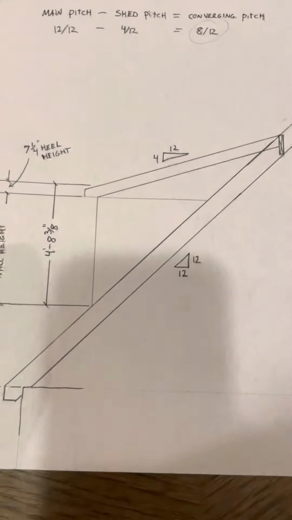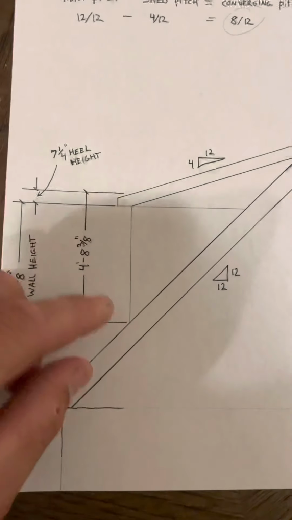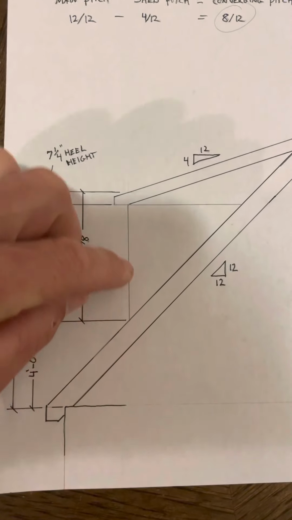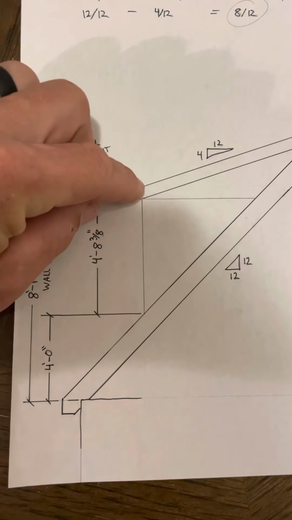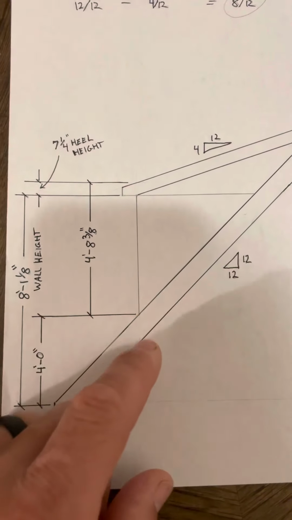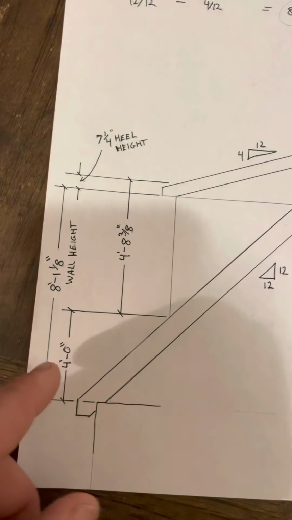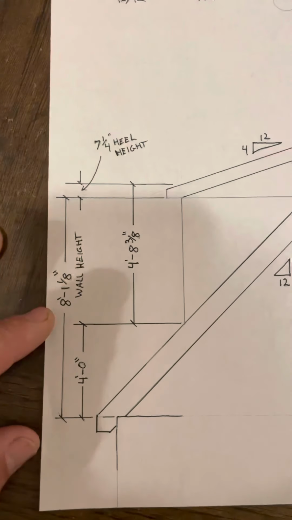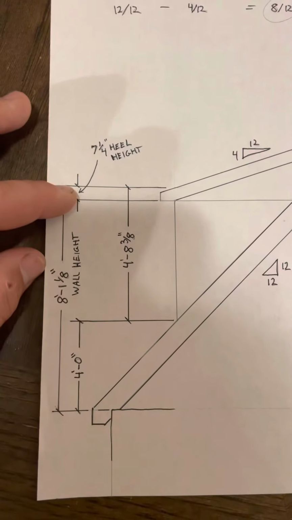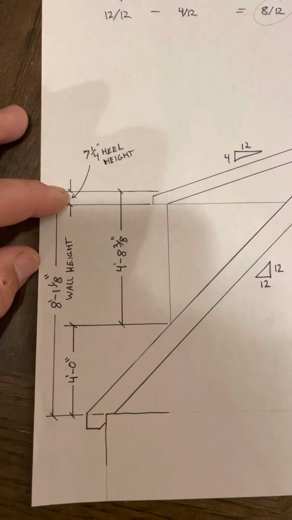The second bit of information you need to know is how high your dormer is: straight up the dormer through the heel height, how high that is above the main roof. Sometimes you have to do a little number crunching to figure that out, like my standard 8-foot wall height plus the heel height of my rafter.